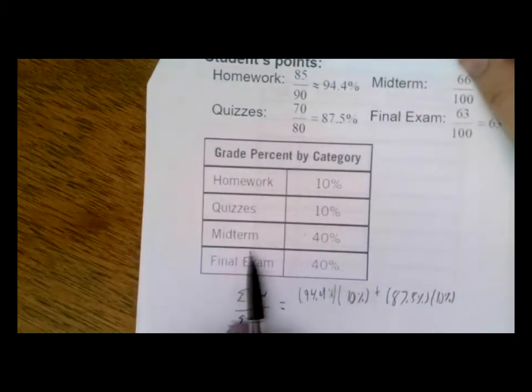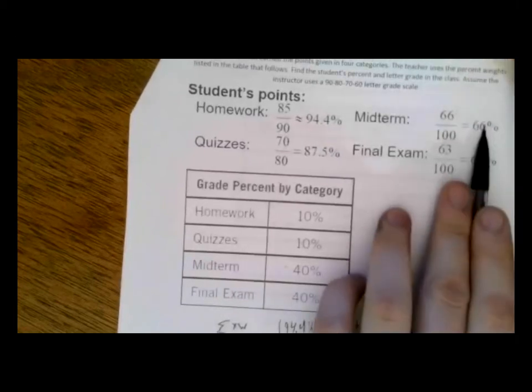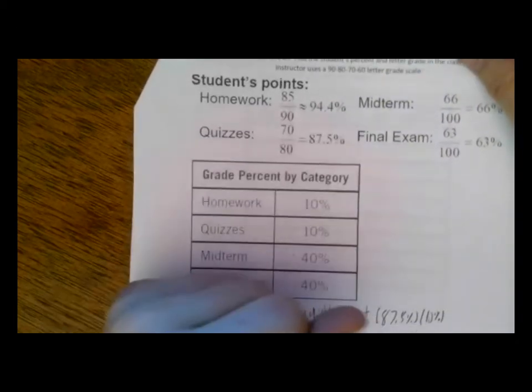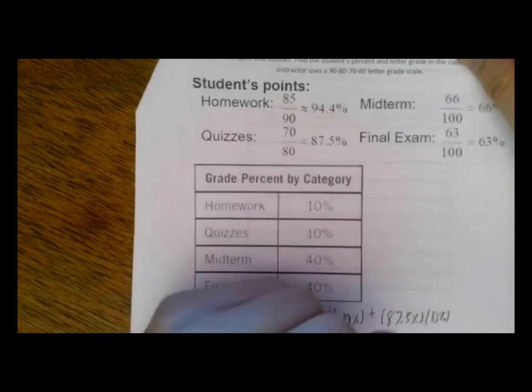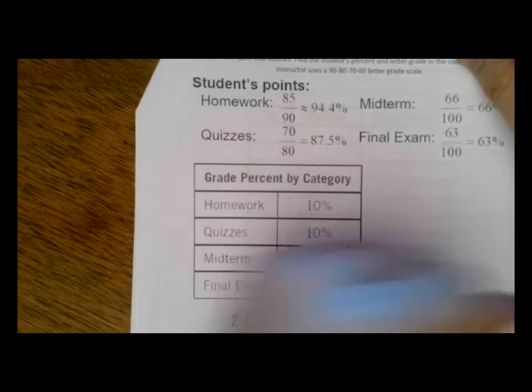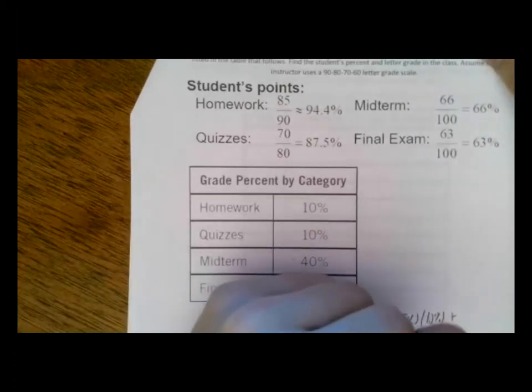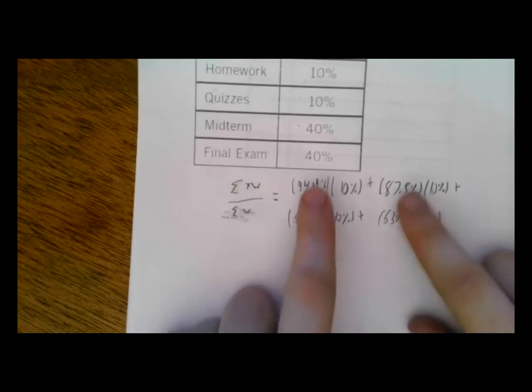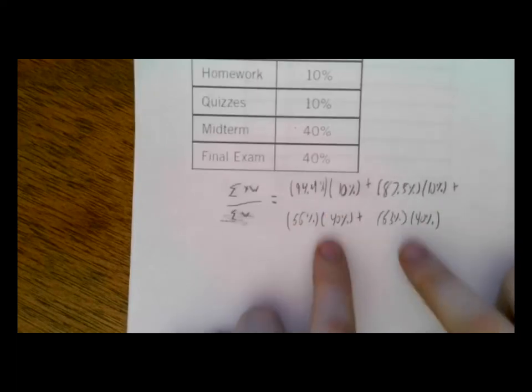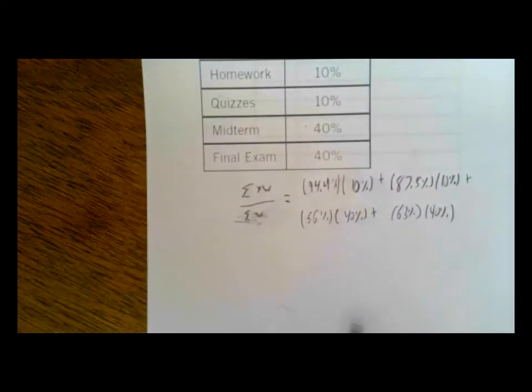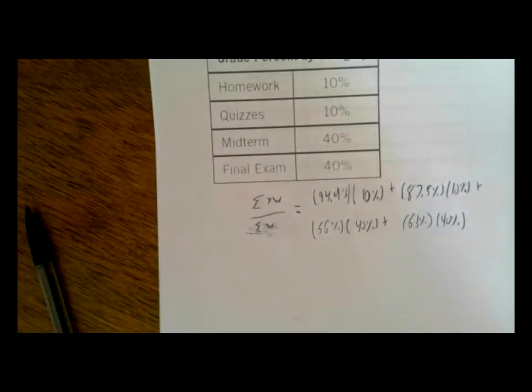And then I can do the same thing for midterms and the same thing for finals. So I got a 66% on my midterm. It's worth 40% of my grade. And then finally, I got a 63% on the final, and that is worth 40% of my grade as well. So I just have all my values for the 4 categories multiplied by how much they're worth, which is in the table. And then I know that I'm just going to divide that by 100%, but I don't really need to worry about that because that's just 1. So I'm going to do that on my calculator really quick.